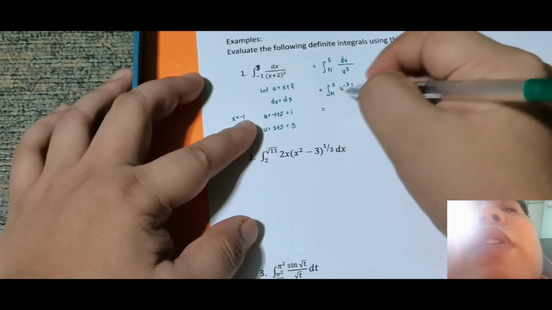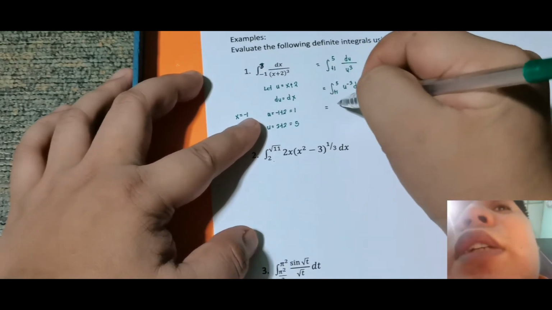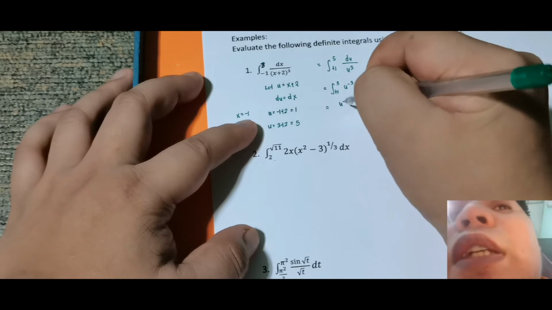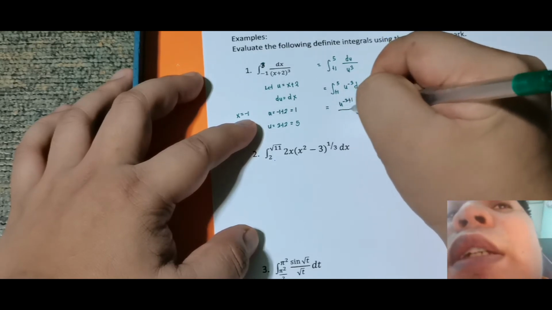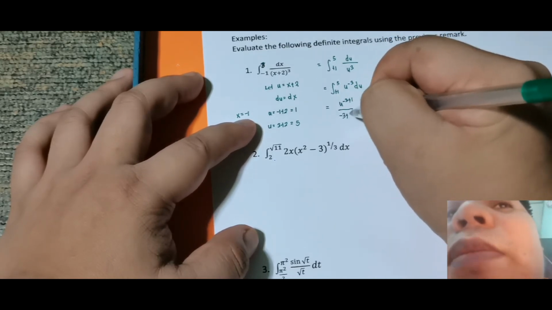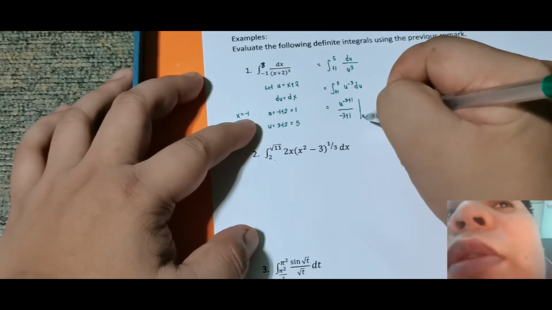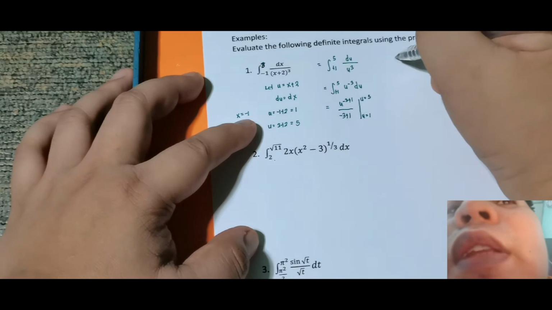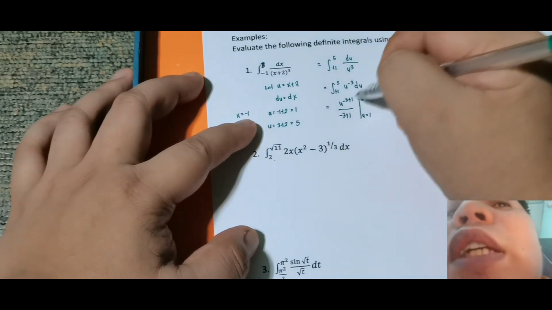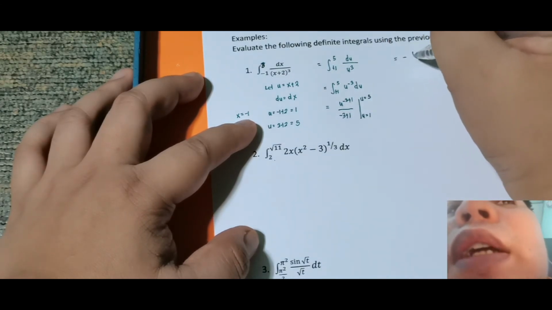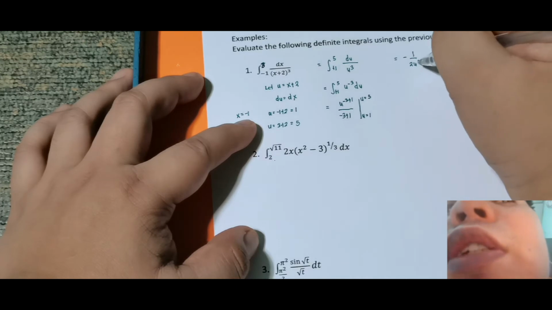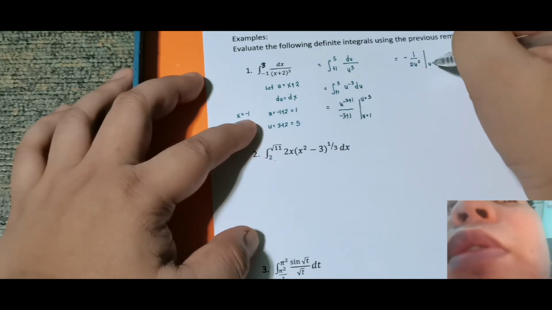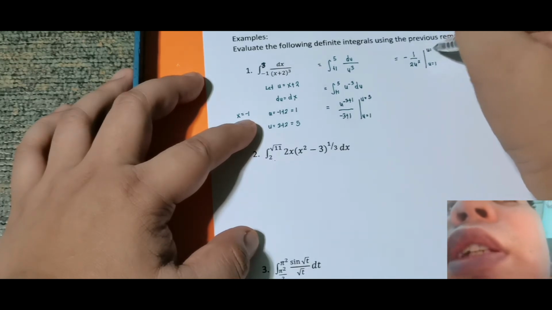So this is just equal sa integrate natin to. This is equal sa u raised sa negative 3 plus 1 all over negative 3 plus 1. Then yung boundary from u is equal to 1 up to u is equal to 5. And this is equal sa u raised sa negative 2 or simply 1 over 2 u square. Then yung boundary is from u is equal to 1, then u is equal to 5.